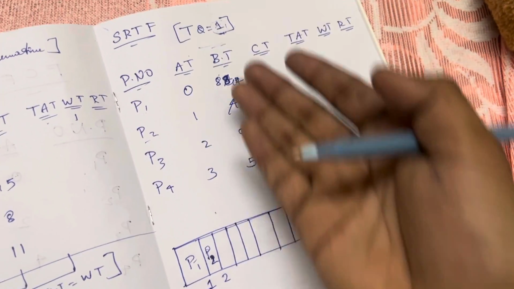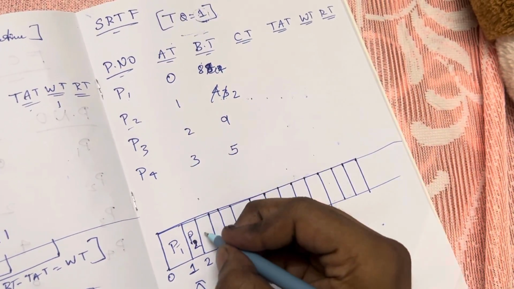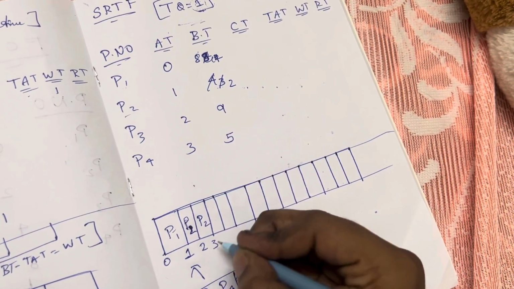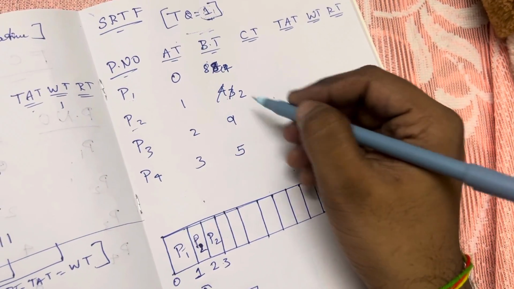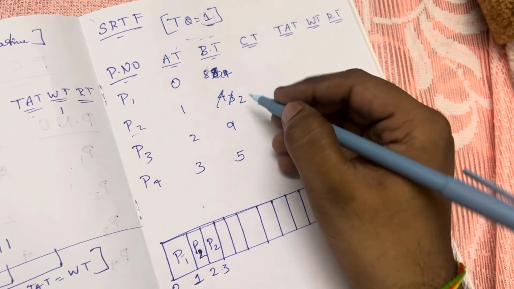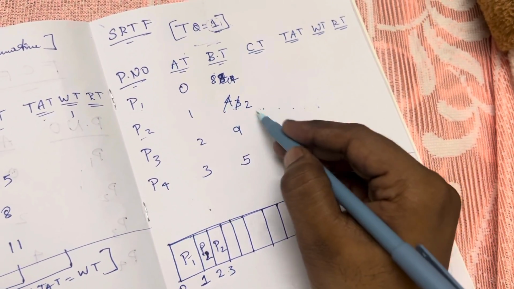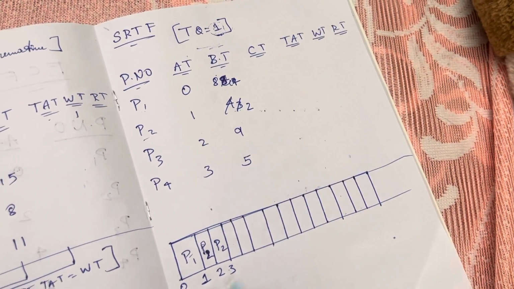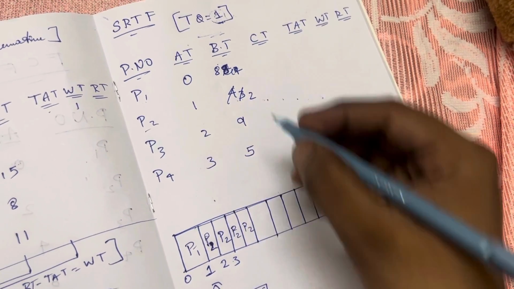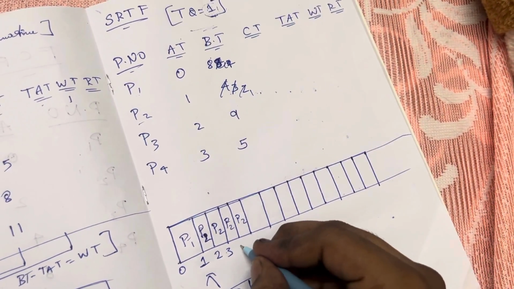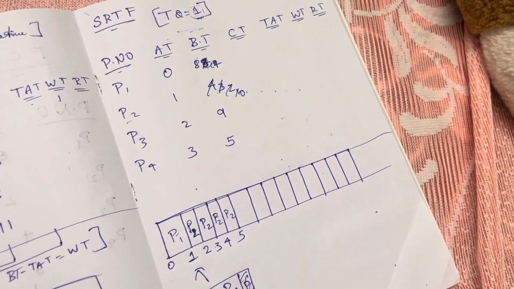What will be the least among all? 3. So 3 becomes 2 again, and here P2, and here again 3. Add 1, 3. This is a small trick: you can do this until BT becomes 0. When you are taking this as the least number, till it completes to 0, it will remain the least number. So let's take P2 again twice. P2 becomes 1 again, so it becomes 4, and P2 becomes 0, and here becomes 5.